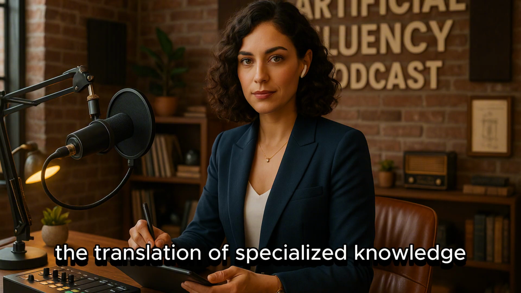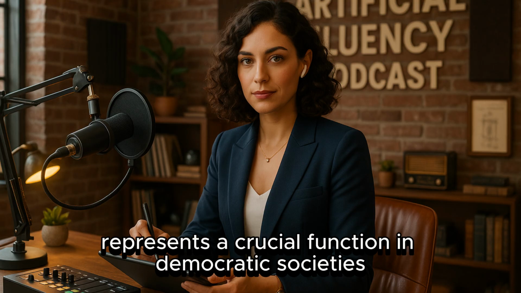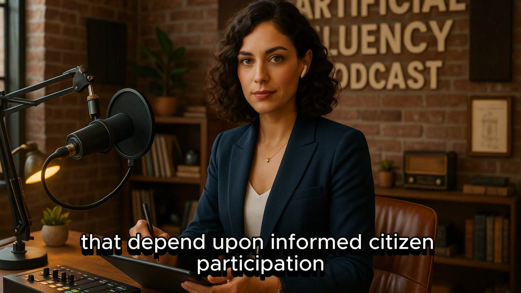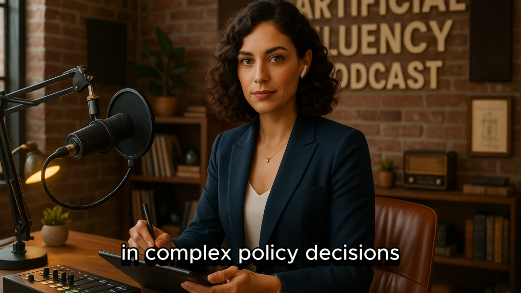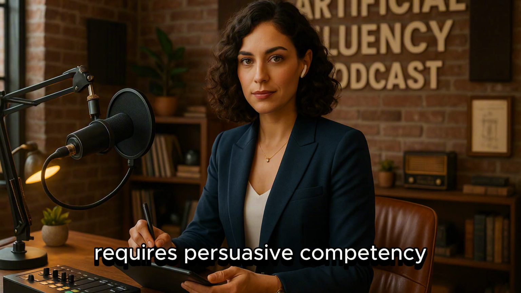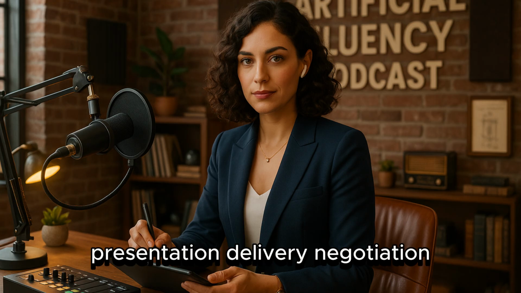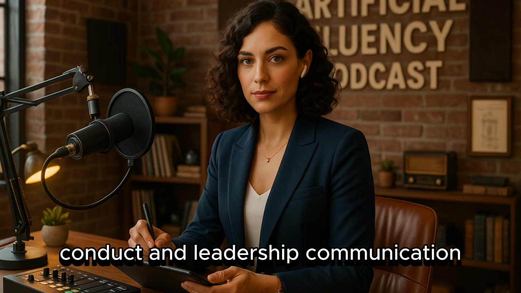The translation of specialized knowledge into accessible and compelling public discourse represents a crucial function in democratic societies that depend upon informed citizen participation in complex policy decisions. Professional advancement across virtually all fields requires persuasive competency for proposal writing, presentation delivery, negotiation conduct, and leadership communication.